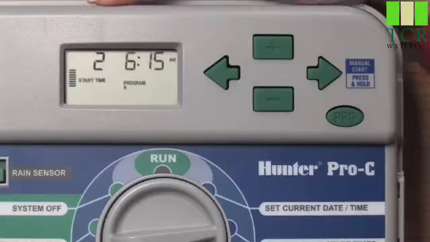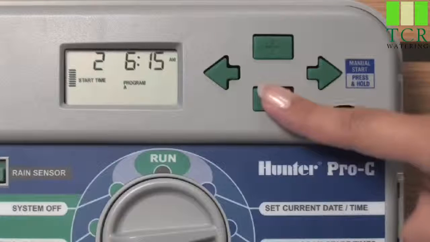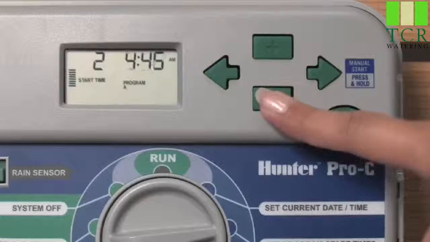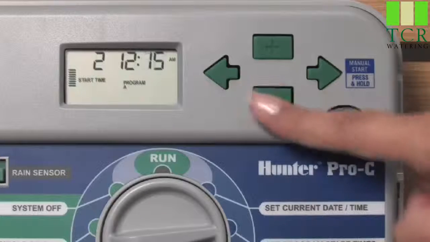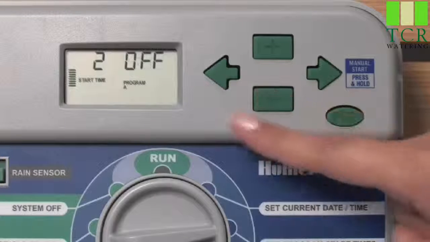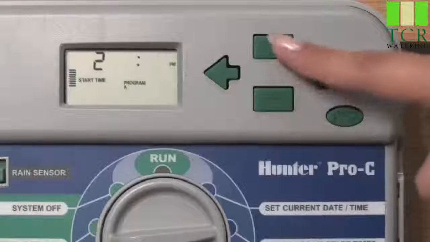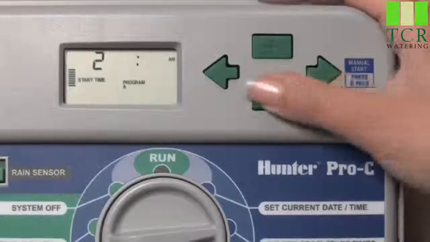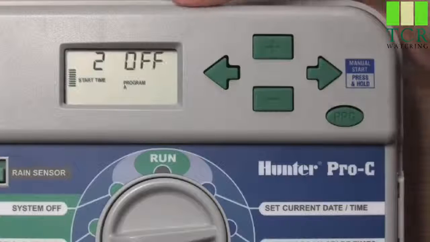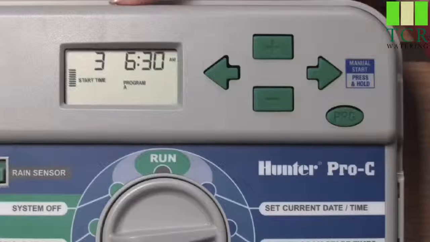We notice we have a second start time at 6:15, so let's go ahead and get rid of it. And the way we do it is by pressing the minus button. We can either press multiple times, or we can simply press and hold down the minus button until we find the word off. And off is going to be between 11:45 p.m. and midnight. If we press the minus button again, we have 11:45. If we press the plus, we have off. If we press the plus again, we have 12 a.m. So again, off is between 11:45 p.m. and midnight.